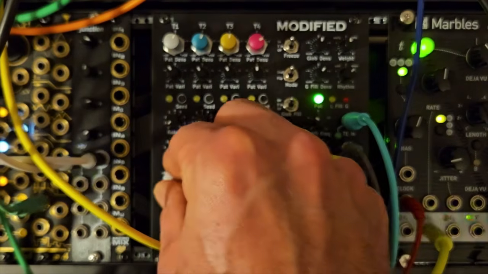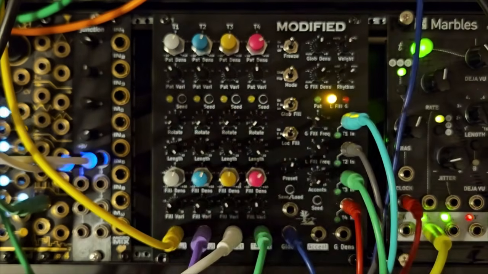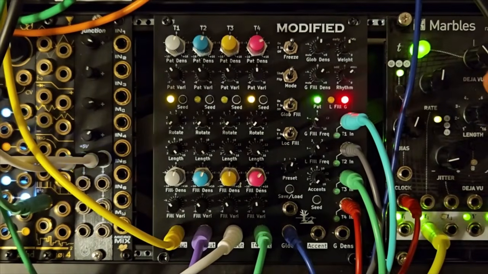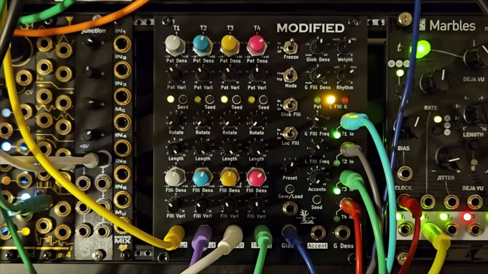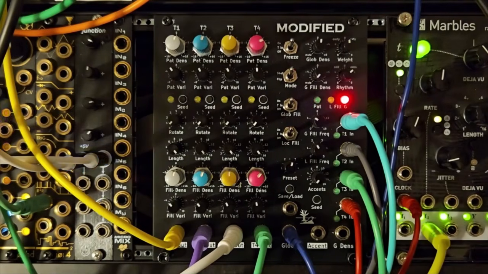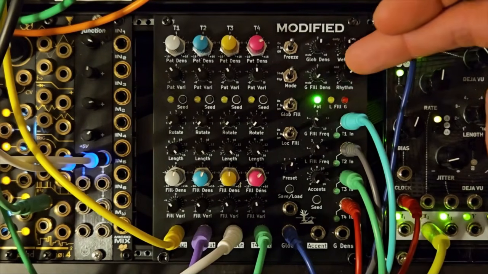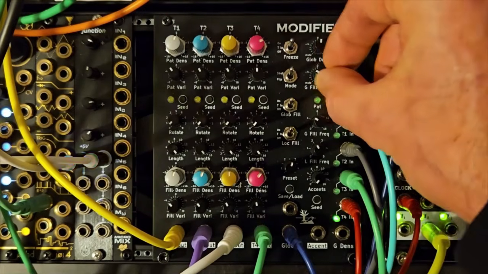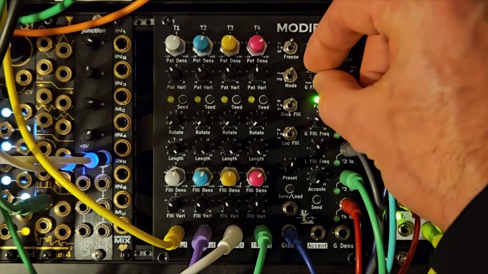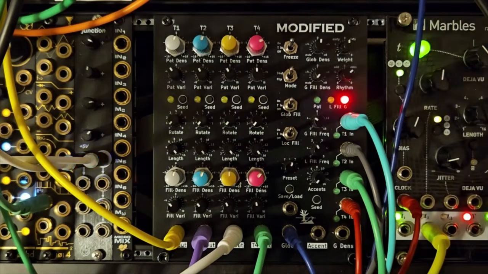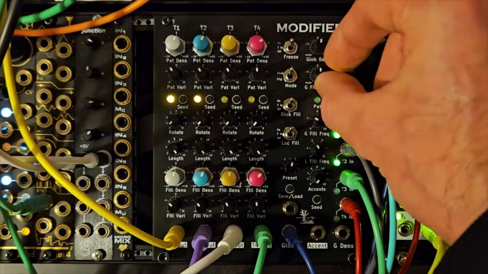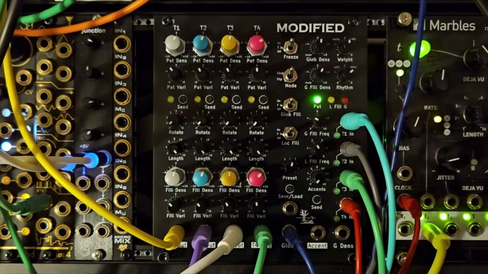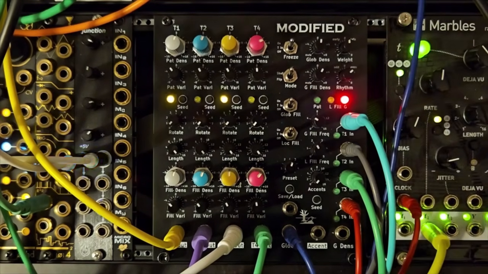And likewise for the global density, when setting the global fill density all the way to the left, all output patterns are muted. So for example, you can use this when you want to play a transition part without any drums. Then you can set this fully down. All drums are muted during the fill, but they kick in again just in time at the beginning of the next bar without using your hands to control anything.